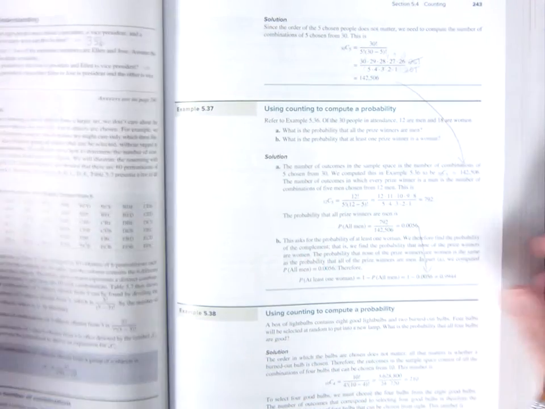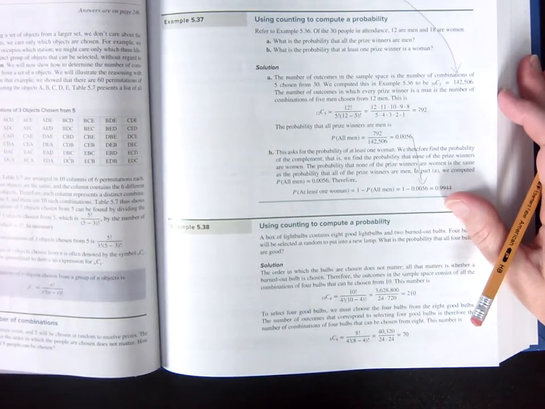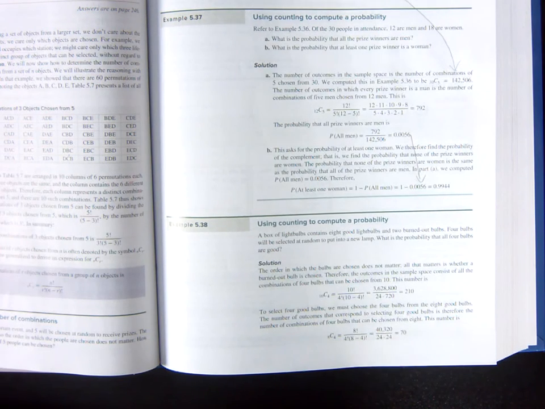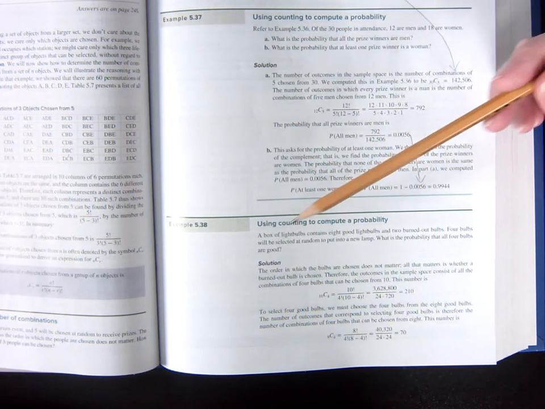Alrighty then, we are moving right along. I know again that this is a lot of information, which is why it's important that you take notes and why I'm so glad you have this video that you can go back over. So let's use counting to compute a probability.